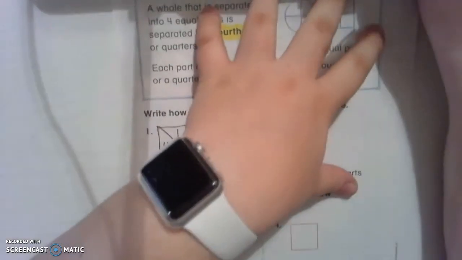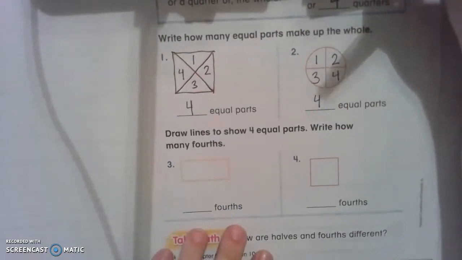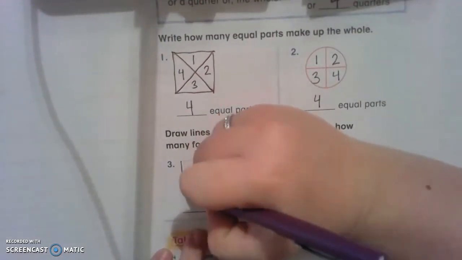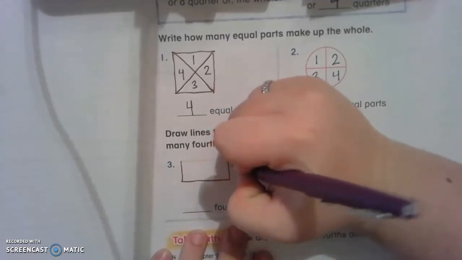There's quite a lot of names we could have for this. Okay, now let's go ahead and bring it down to number 3. Let me outline it again so we can see it.